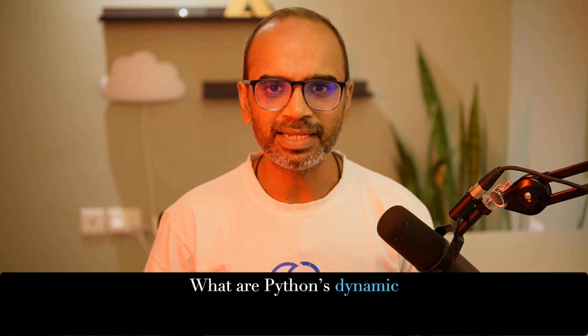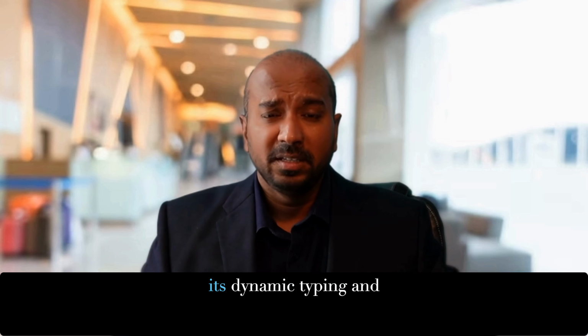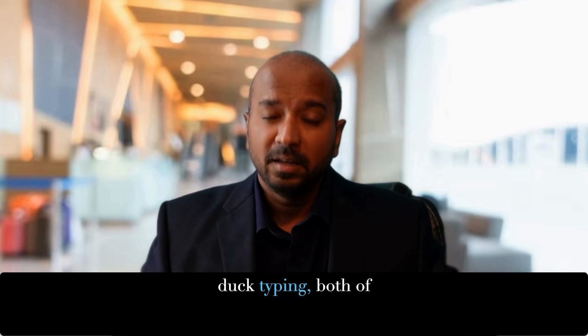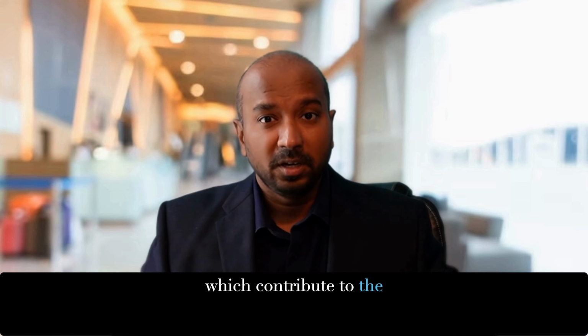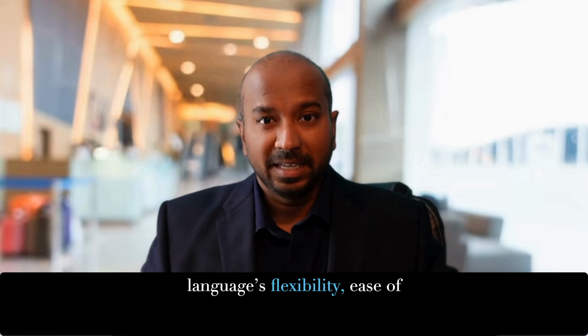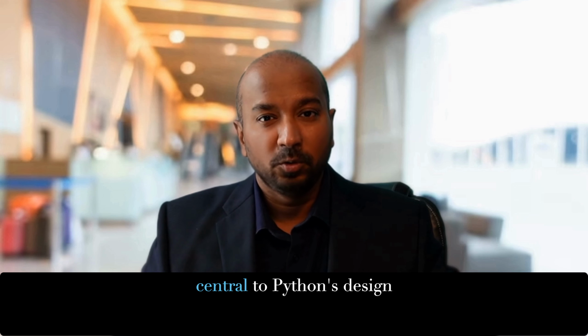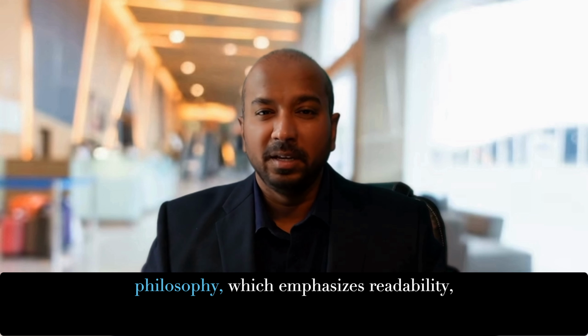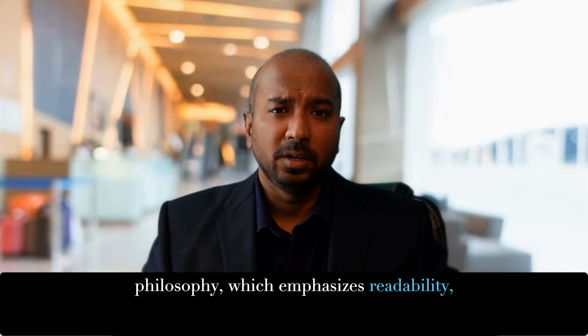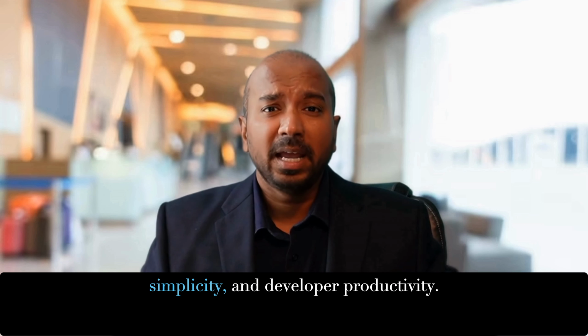What are Python's dynamic typing and duck typing? Python is renowned for its dynamic typing and duck typing, both of which contribute to the language's flexibility, ease of use, and popularity for rapid development. These two concepts are central to Python's design philosophy, which emphasizes readability, simplicity, and developer productivity.